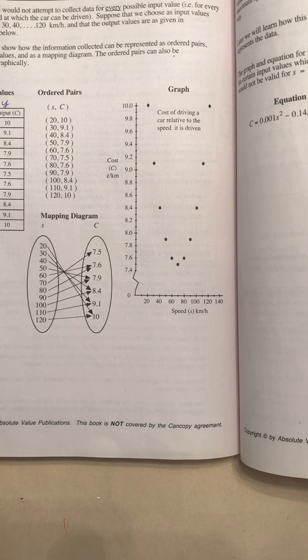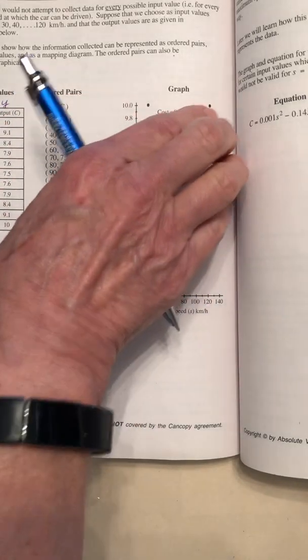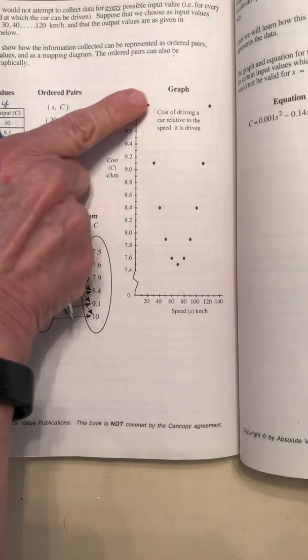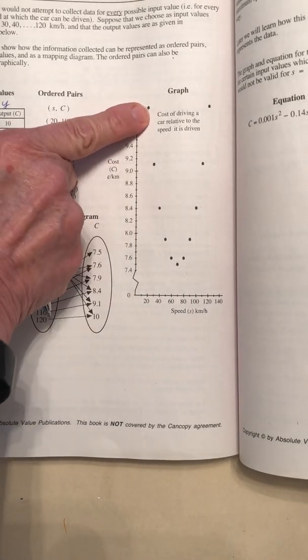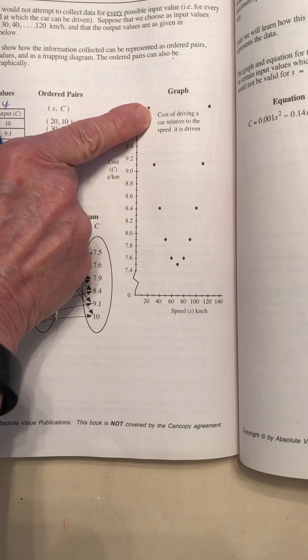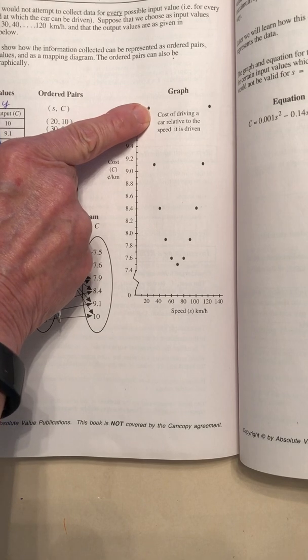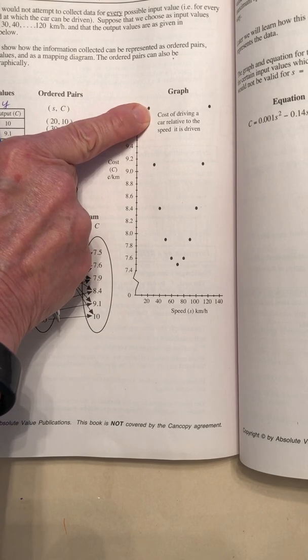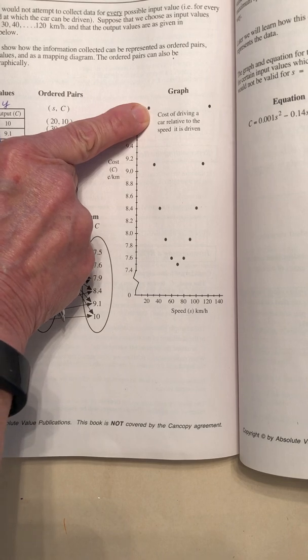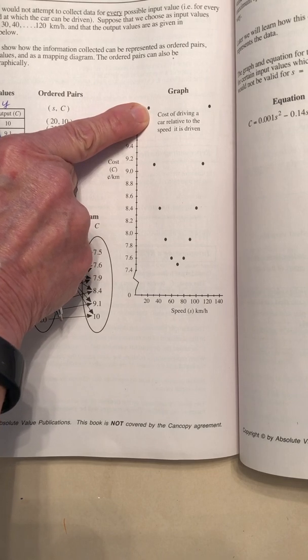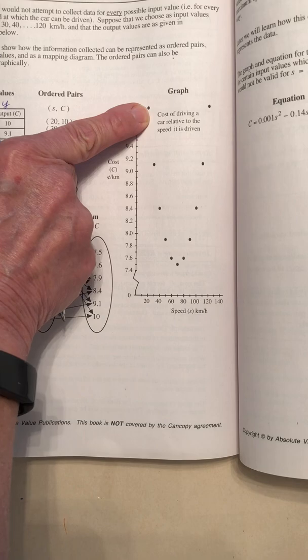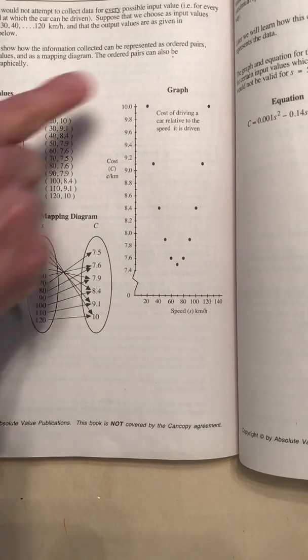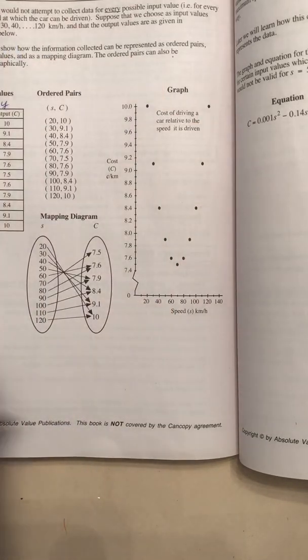If something is possible to have fractions, then you do need to connect dots. So is it possible to have cost being a fraction value? Of course it is. Cost of operating a car doesn't always have to be $5 or $50. It could be $62.39. So if fractions are possible, you would want to join these dots.